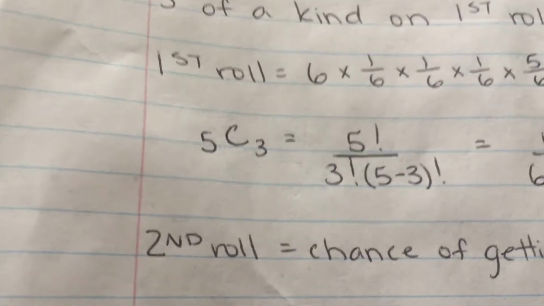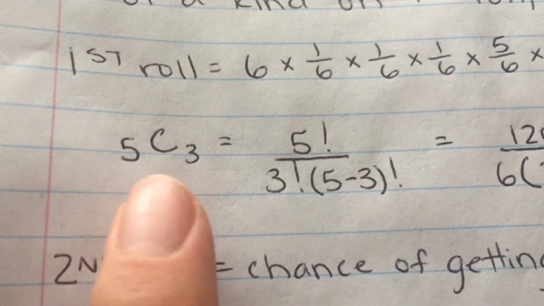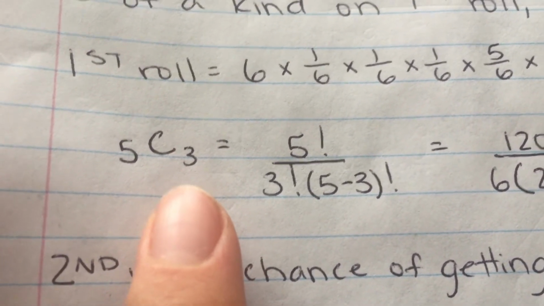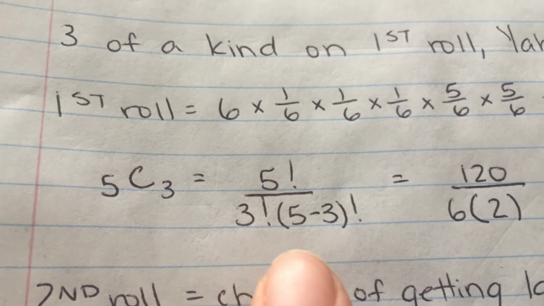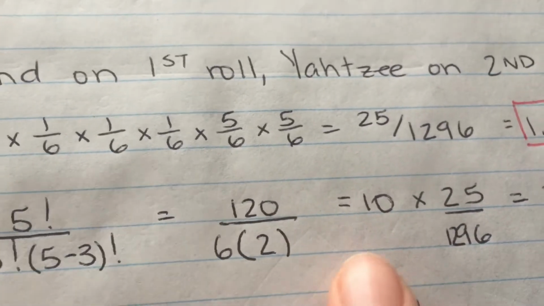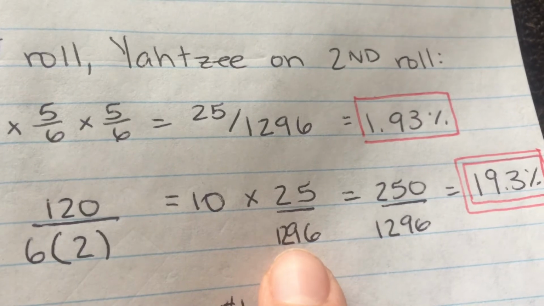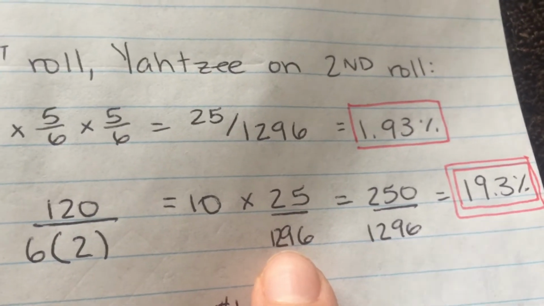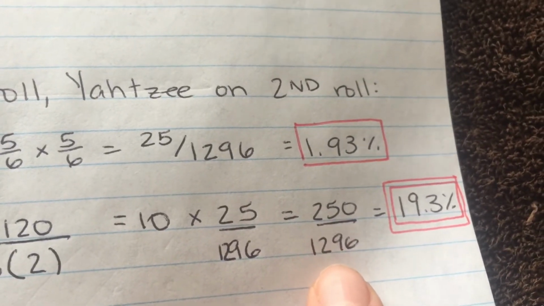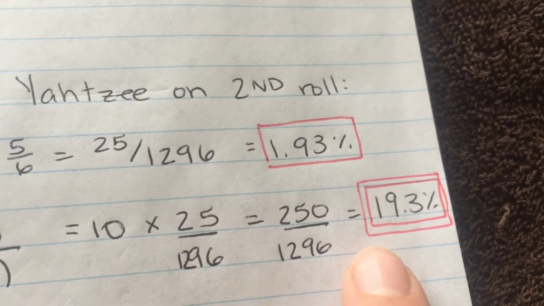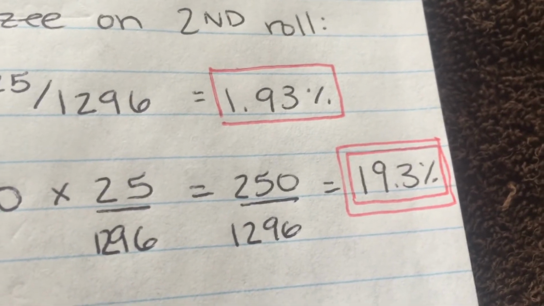But again, the order does not matter. So this time, we have 5 possible dice, and we choose 3 dice, or 3 of a kind from that. So you get 5 factorial over 3 factorial times 5 minus 3 factorial, which gives you 10. But again, you have to multiply it by the probability of getting a 3 of a kind in the order I mentioned before. You get 3 first and then your other 2, which gives you 250 over 1,296, or a 19.3% chance of rolling a 3 of a kind. So if you want to get a 3 of a kind in Yahtzee, there's a pretty good chance you'll get one.